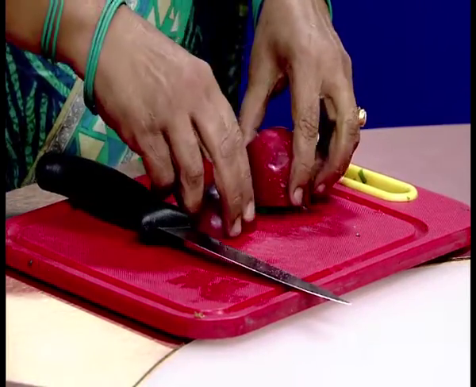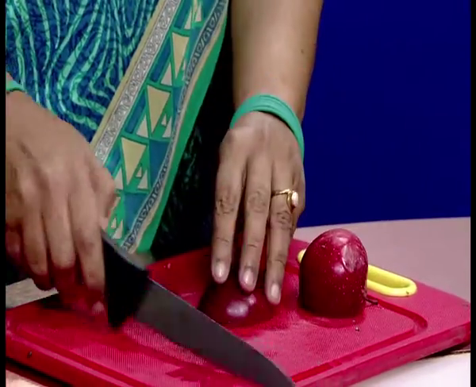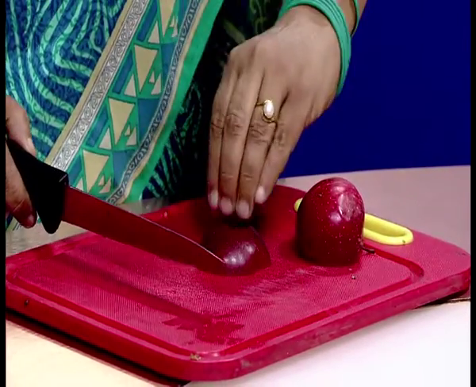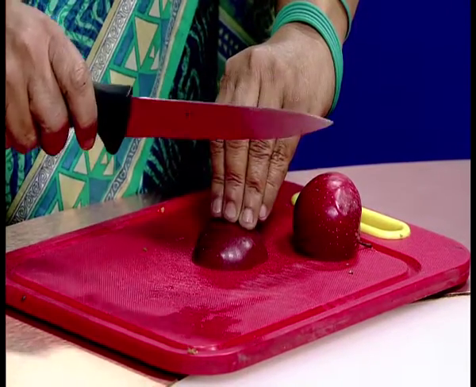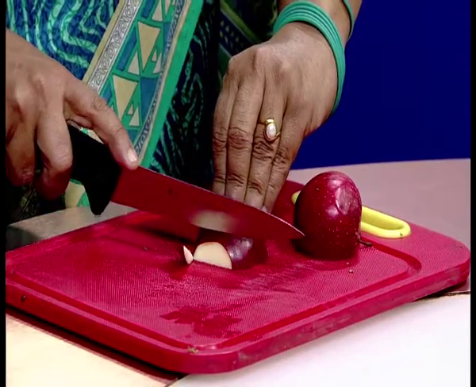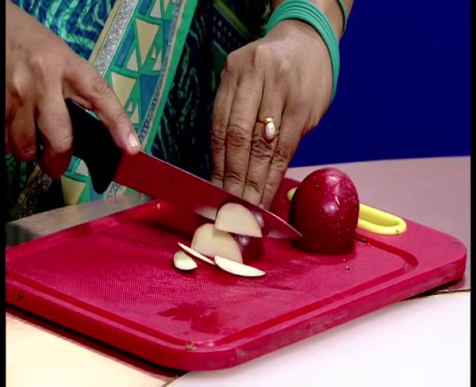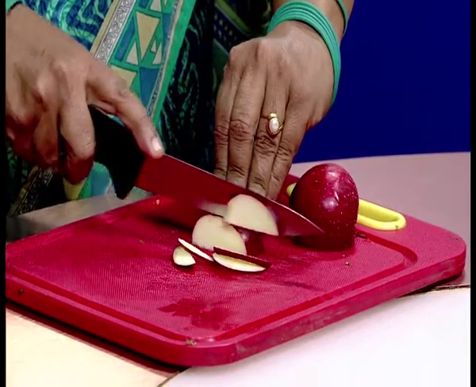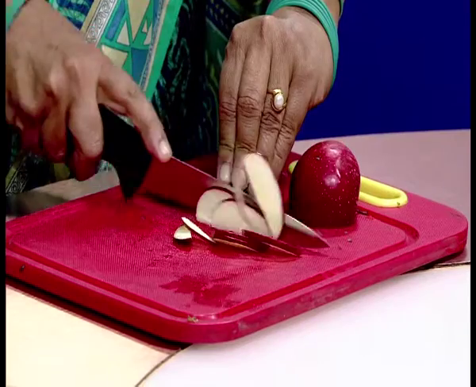So, this is the apple I have cut, and here what I'll do, I'll just hold it in the hand like this and take the knife in the right hand and start cutting into small and thin slices, because this is the activity which no other tool is giving you.